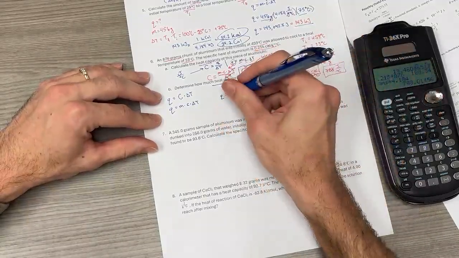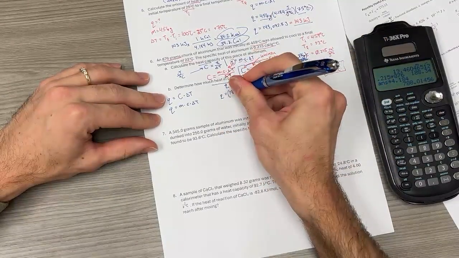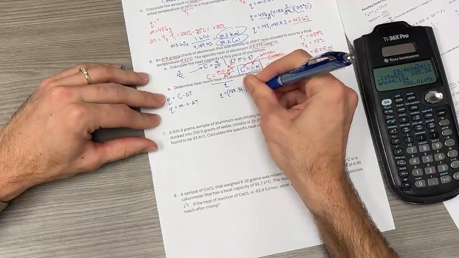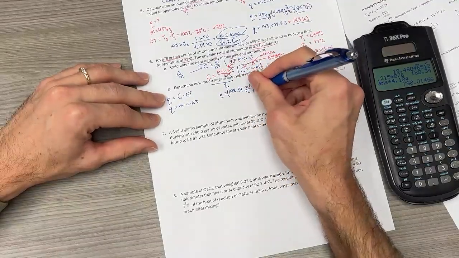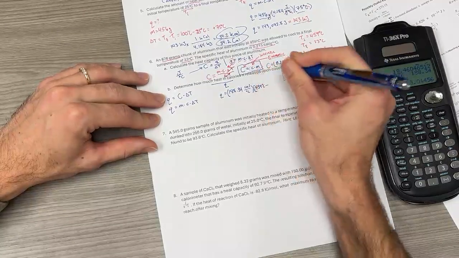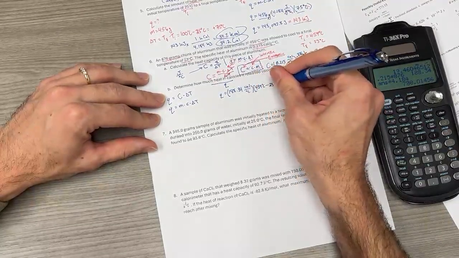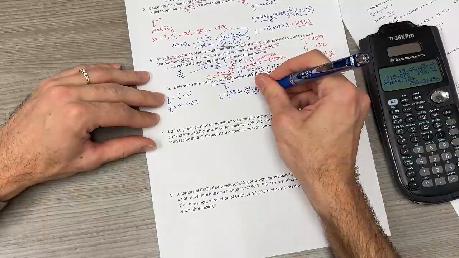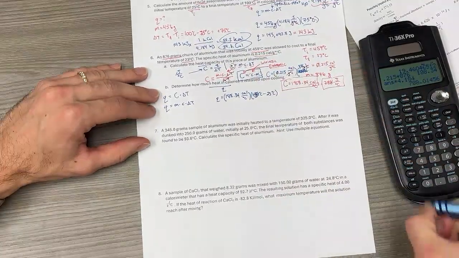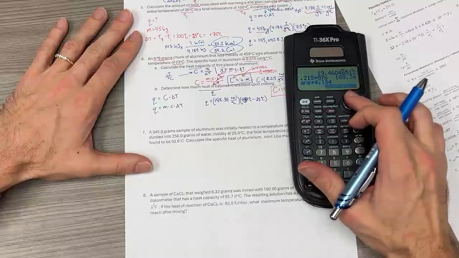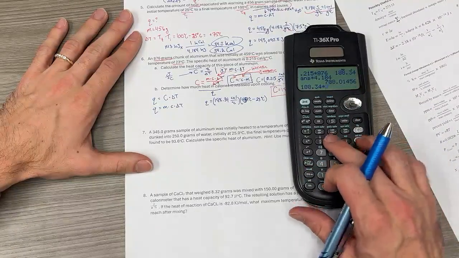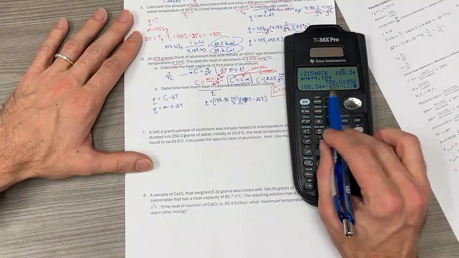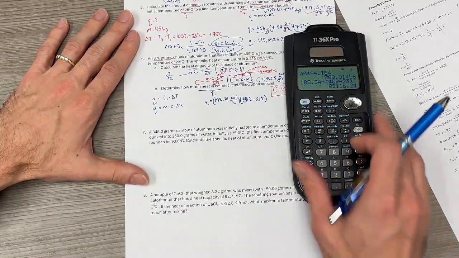Q equals 188.34 cal per degree C times the change in temperature. The initial temperature was 459, so I would put into parentheses 459 minus 23 so that my order of operations is done appropriately.